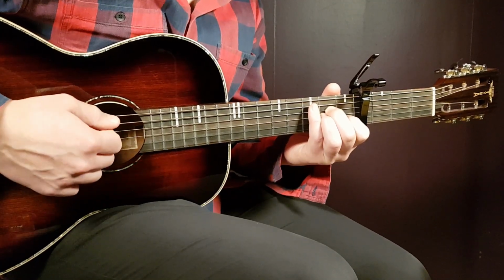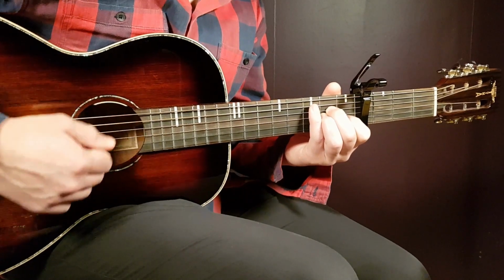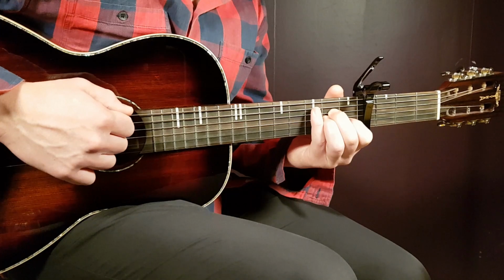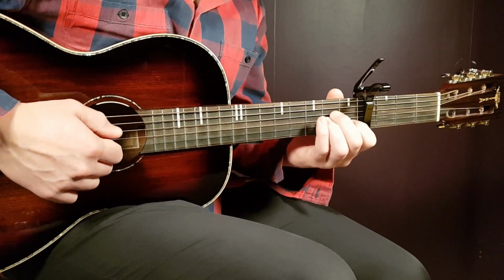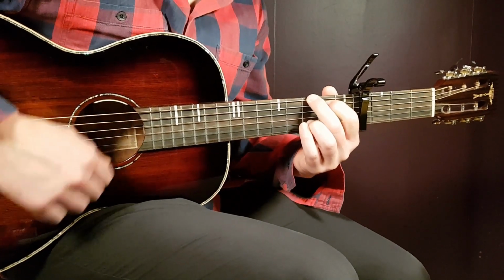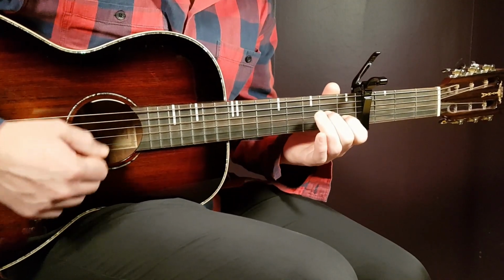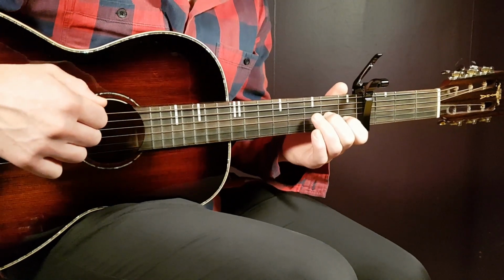So bass, bass, top, top, top. And you're going to play 2 string rounds per chord. So A minor, G, F, and D goes like this. That is 1 chord progression round.